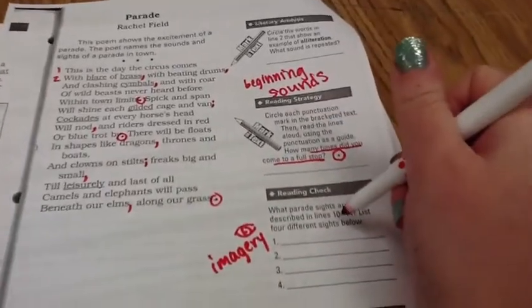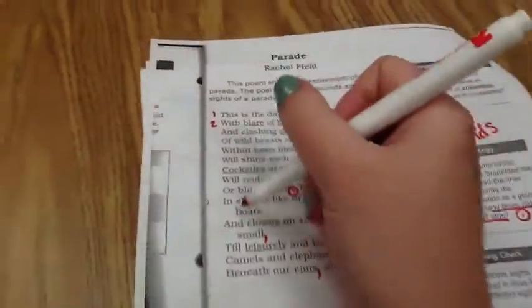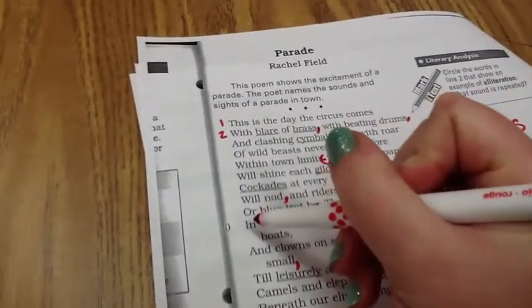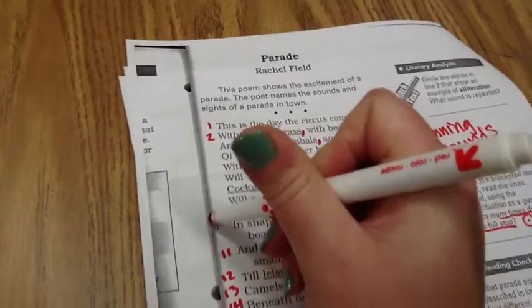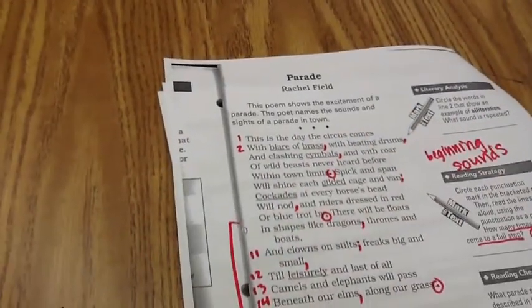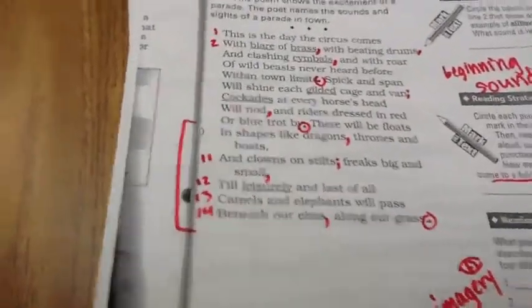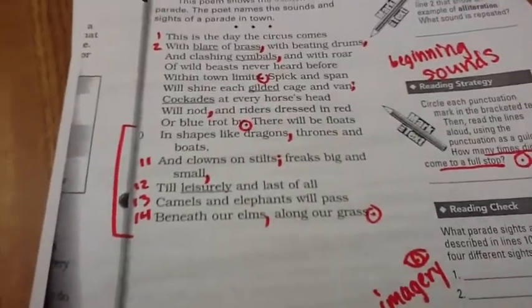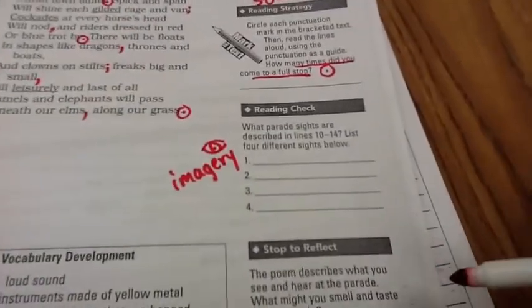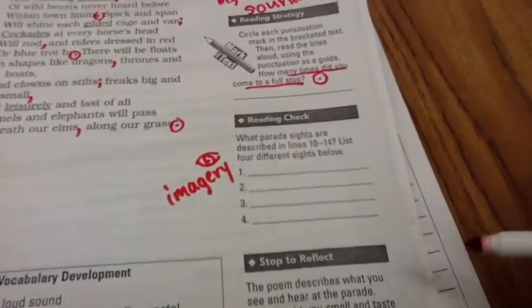So I'm looking specifically at lines 10 through 14. They've already marked line 10 for me. This is 10, 11, 12, 13, 14. So they're basically talking about this end part of the poem. So I'm going to look through here and find 4 different things that you could see at the parade. Find those 4 things and add them to this list. When you're ready to move on, press restart.